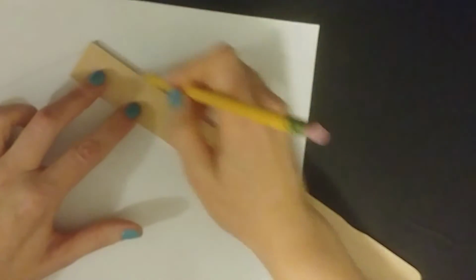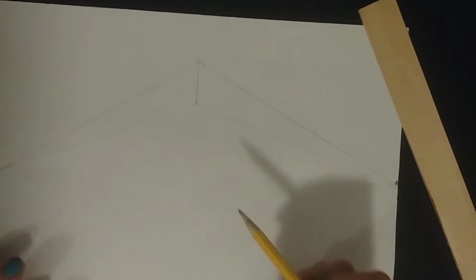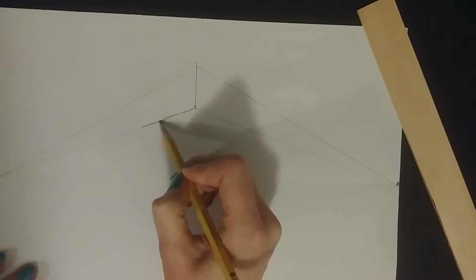I'm kind of missing my vanishing point there. Okay. So now that I have those 2 drawn there, kind of hard to see. I'll try to draw it darker from now on. I'm going to, let me just darken this so you can see it better.